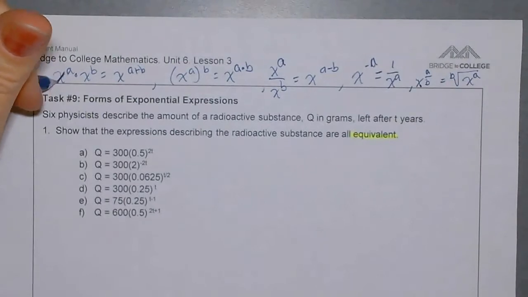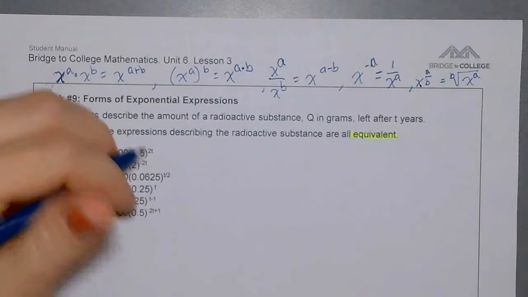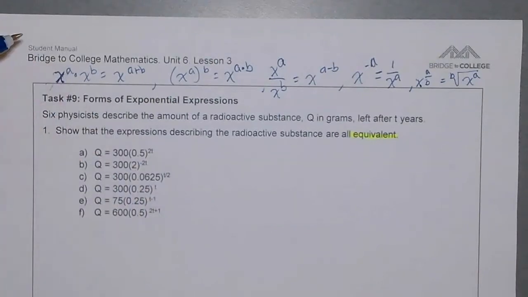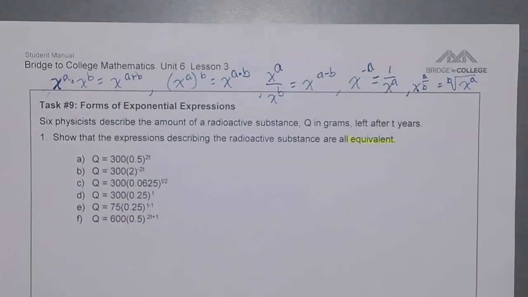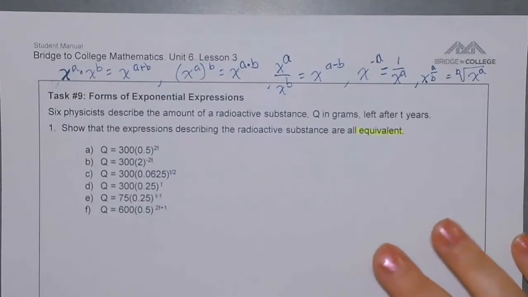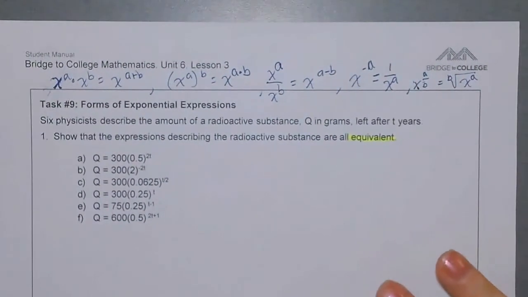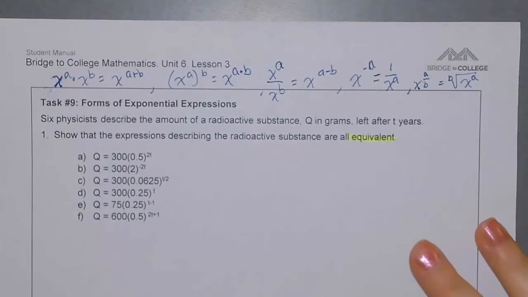Okay, so let's look at these six functions. What they're saying is that those are actually all describing the same function. Now, one thing you could do would be to put those all in your graphing calculator, and they would all make the same graph. Another thing we can do is manipulate them algebraically, which I think is sort of the purpose of this activity.